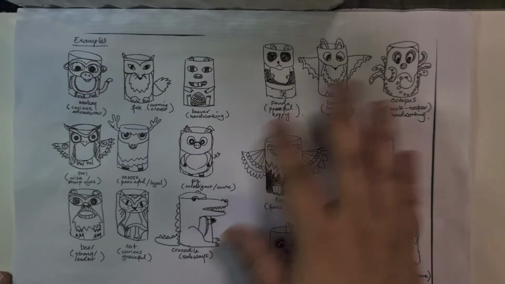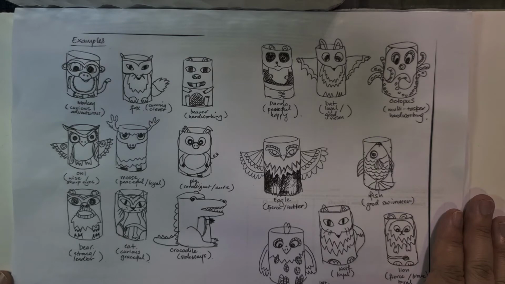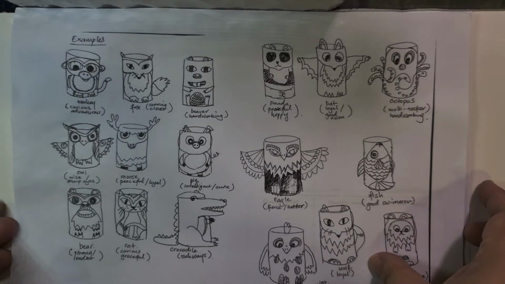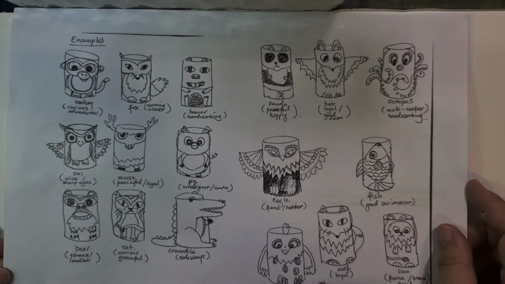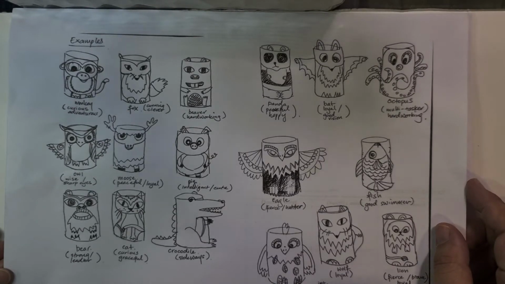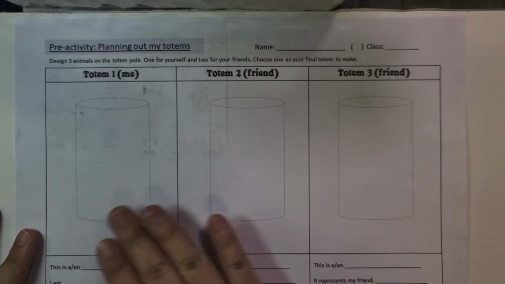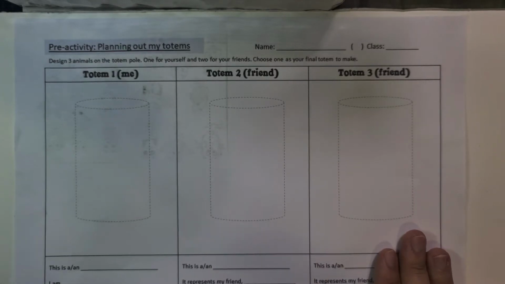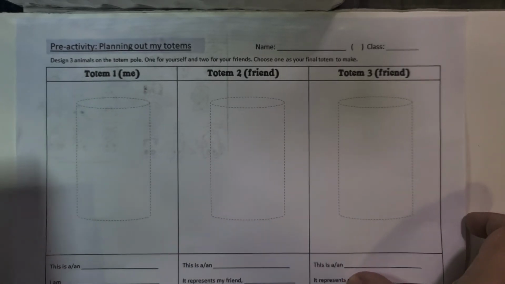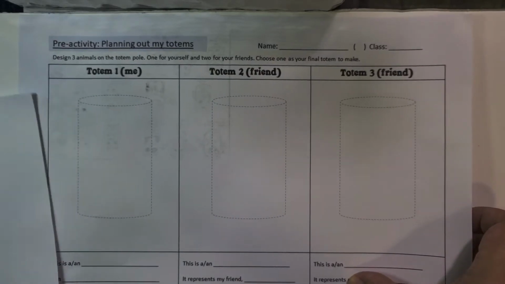So this handout will be provided for you. You can print it out or you can just refer to the screen. I'll provide a downloadable version as well as a version on the SLS lesson page itself. You will also need this worksheet, which is a template for you to draw 3 of your totem designs. If you have not had a chance to print out the totem worksheet, you can just use a piece of plain A4 paper, which you can then fold into 3 and then we can get started.